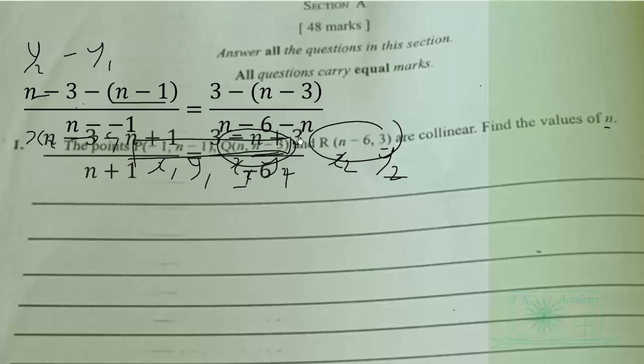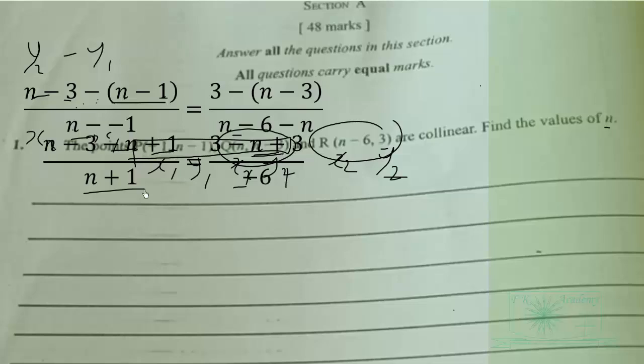Then we can simplify this to obtain, we expand. So 3 times, we expand, -1 times n is negative n. Then -1 times 1 will be positive 1. Then n minus 1 will be n plus 1.